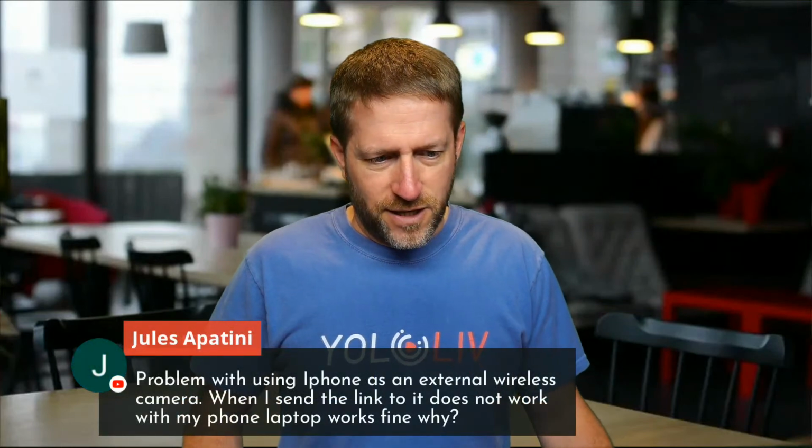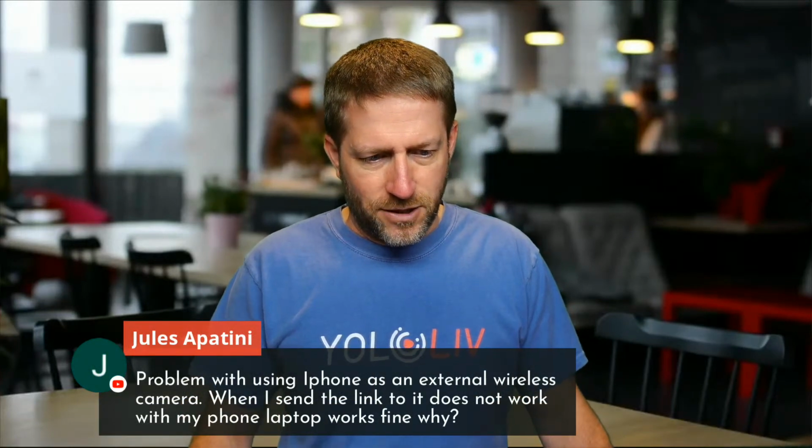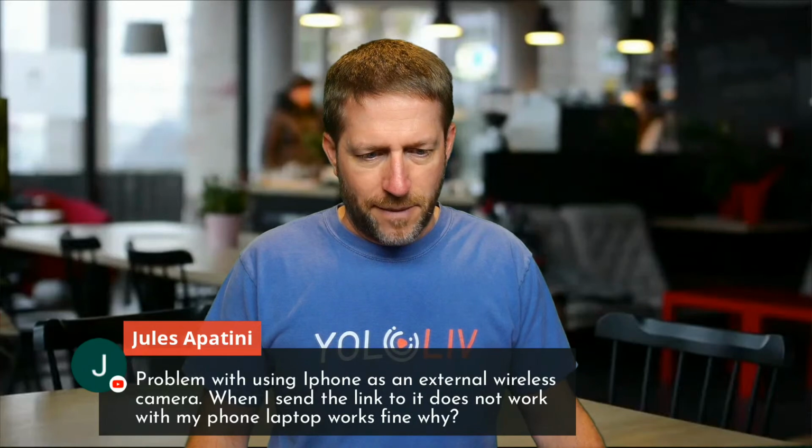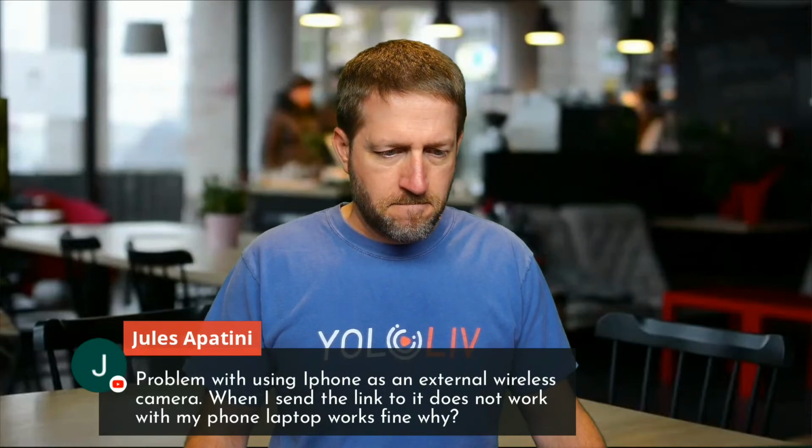Problem with using the iPhone as an external wireless camera. When I send the link to it, it does not work with my phone. Laptop works fine. Why? Maybe the browser you're using. Maybe the data connection it has. Remember, when you send a remote guest link to a phone, you're going through the internet. So it's not a local connection between your phone and the YoloBox.